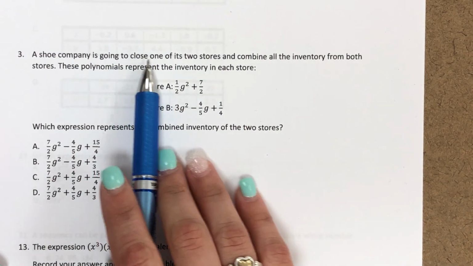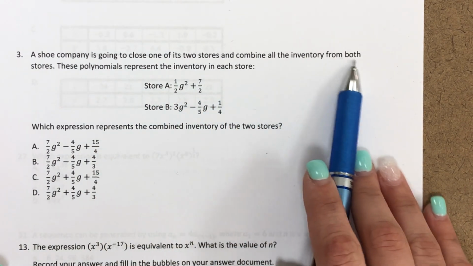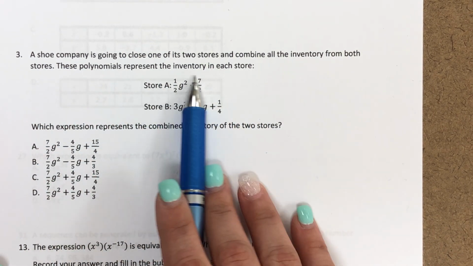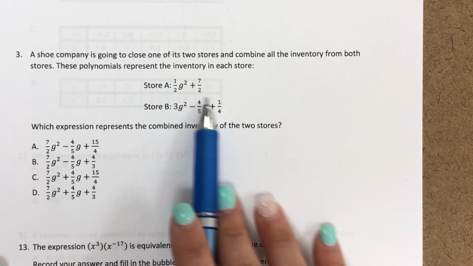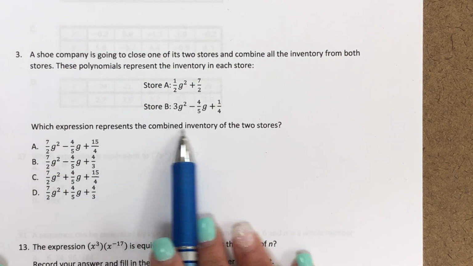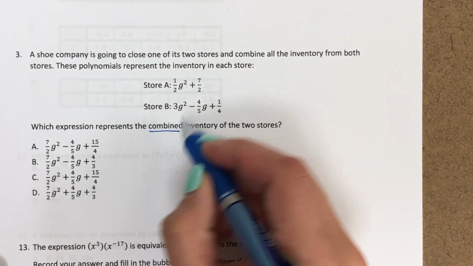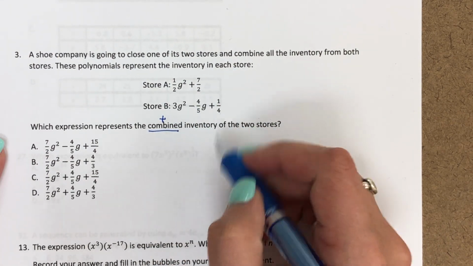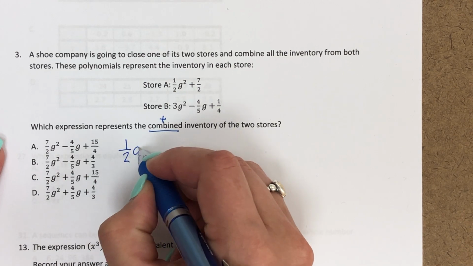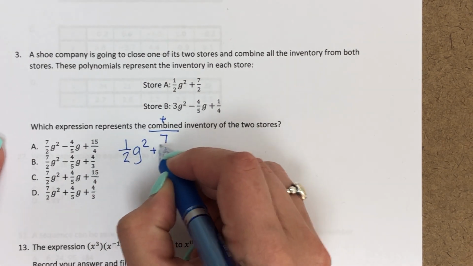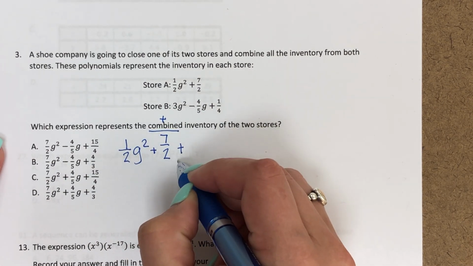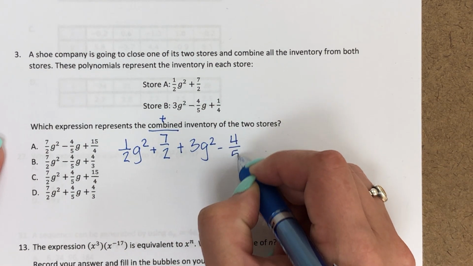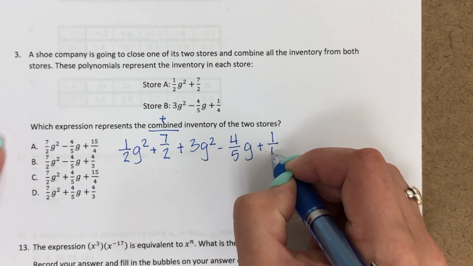A shoe company is going to close one of its stores and combine all the inventory from both stores. These polynomials represent the inventory at each store. So store A has this much, store B has this much. Which expression represents the combined inventory? Combined means addition. So I'm going to take these two polynomials and add them together. So I have 1/2 g squared plus 7/2 plus, because I'm adding, 3g squared minus 4/5 g plus 1/4.